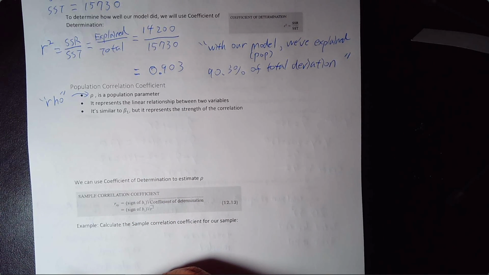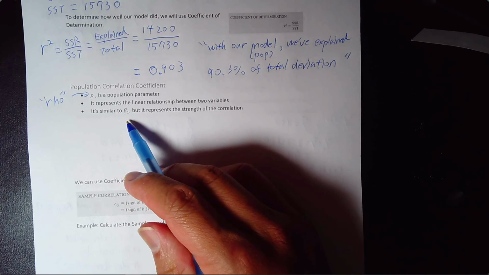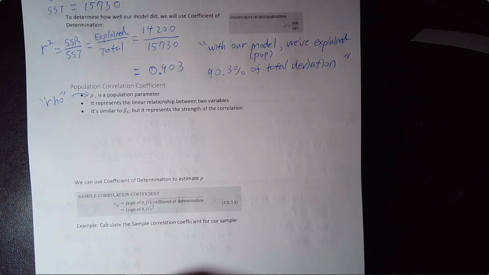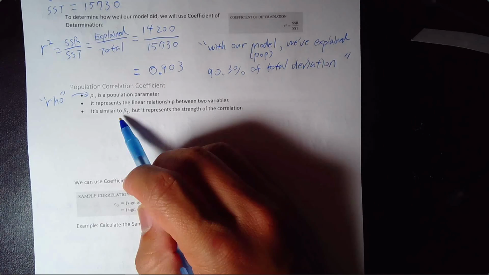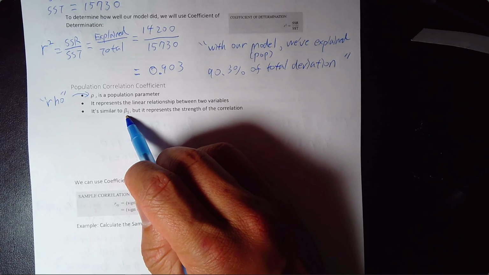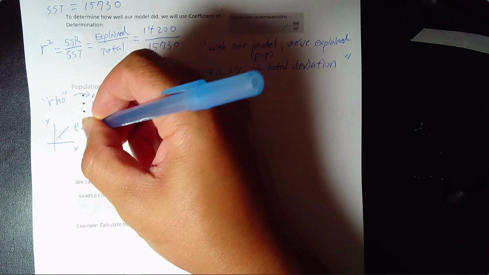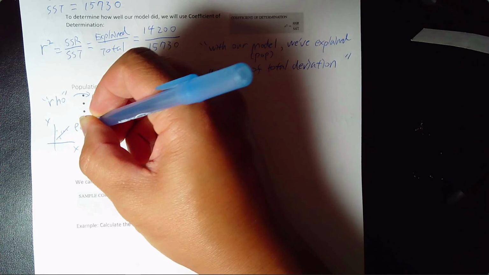Now, it is very similar to beta 1. Beta 1 is the slope parameter in our model, but rho has a different use because it represents the strength of the correlation. I'm just doing some quick sketches. If x and y are positively correlated, then both rho and beta 1 will be greater than 0.